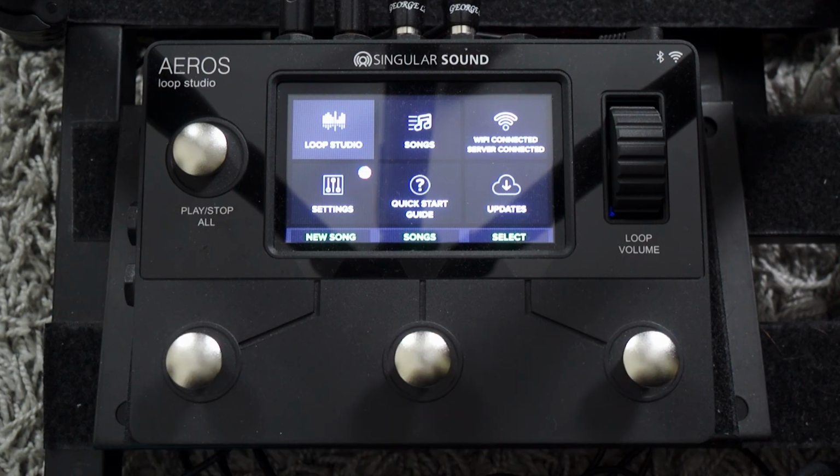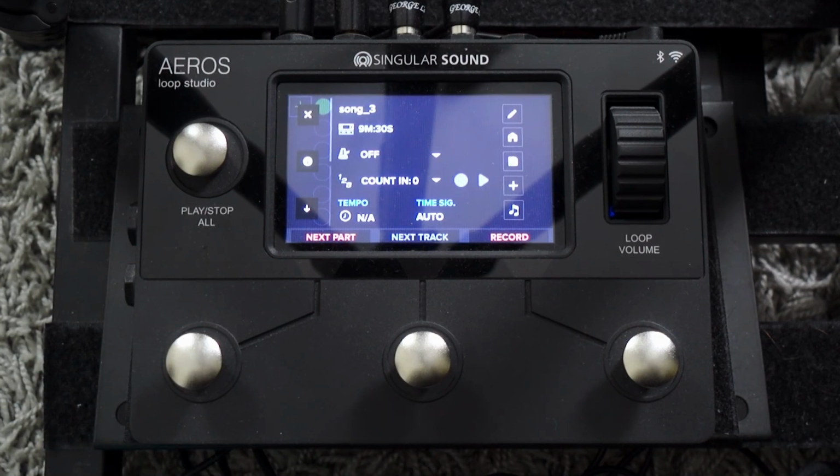The first one I'm going to demonstrate is the sync play style. That's the most classic one, where you record a first loop and then all the other loops you're going to record after that are going to be synchronized to the first loop and follow the same length. So I'm going to click on the left foot switch to start a new song.